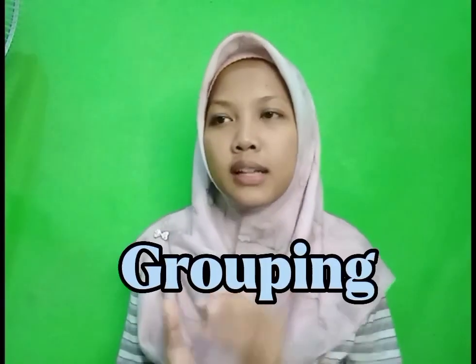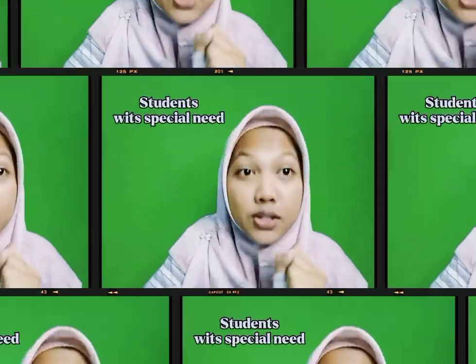For the activity in the classroom, you can make groups, and each group should be diverse, with both active and passive learners. That way the passive learners will try to give their opinions in the discussion, and it can help the passive learner to speak up. Alright, the last is how to deal with students with special needs.